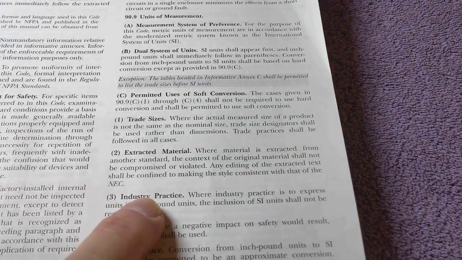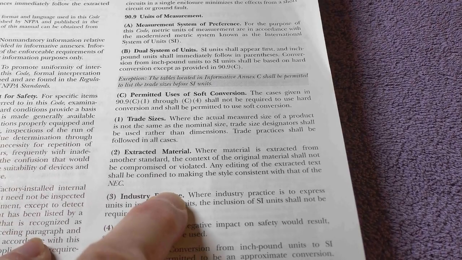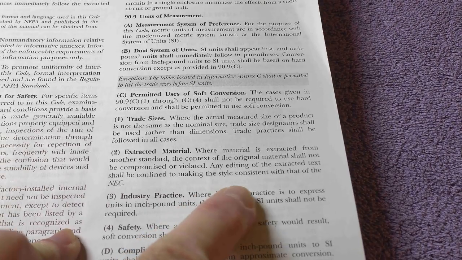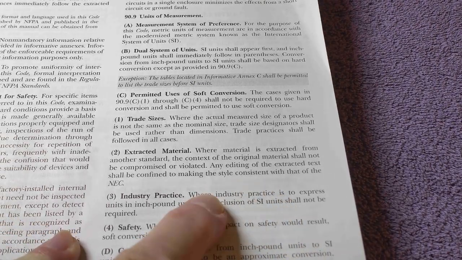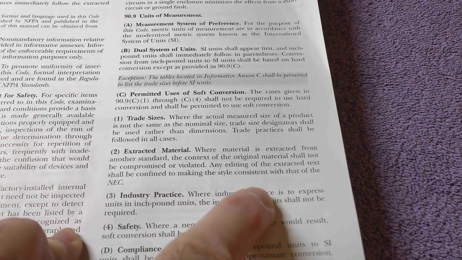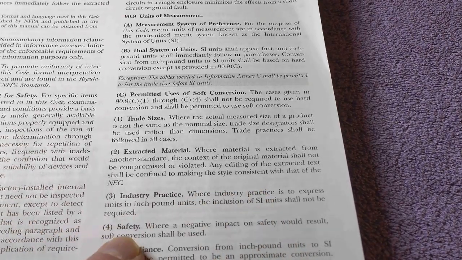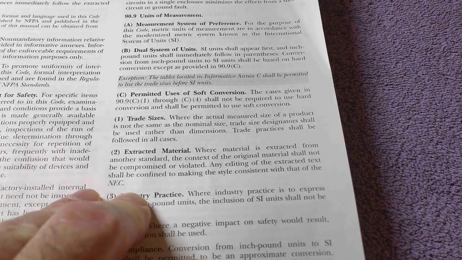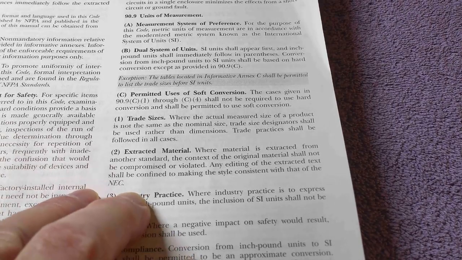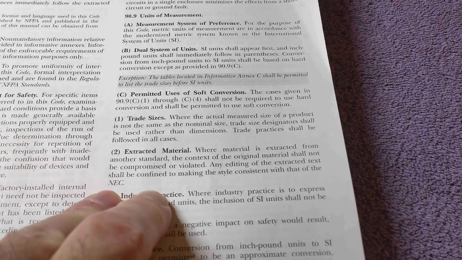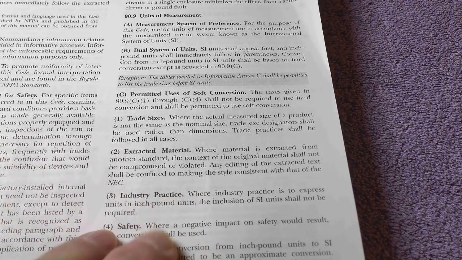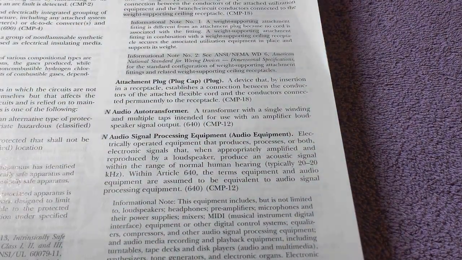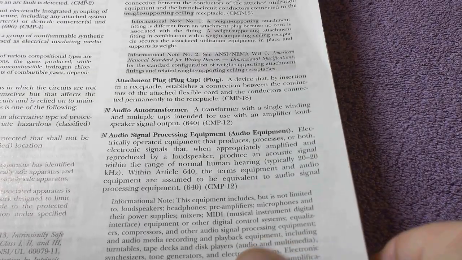So, extracted material, where material is extracted from another standard, the context of the original material shall not be compromised or violated. Any editing of the extracted text shall be confined to making the style consistent with that of the National Electrical Code. So a lot of times they'll see in brackets, they'll give you information as to where something came from. They'll say this was extracted from another NFPA document or from Underwriter's Laboratory, their white book, or what have you. Okay. I'm not going to read this whole thing to you. I'm just trying to give you some kind of a background on the code book.